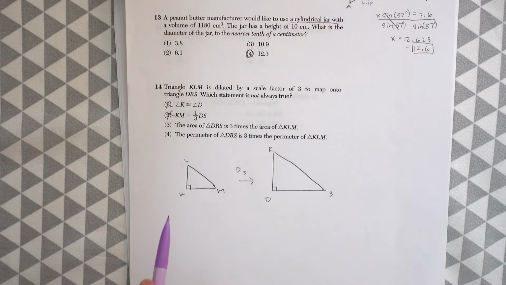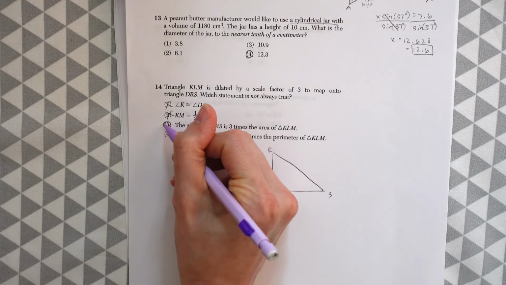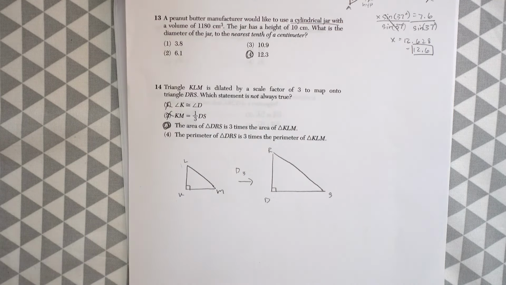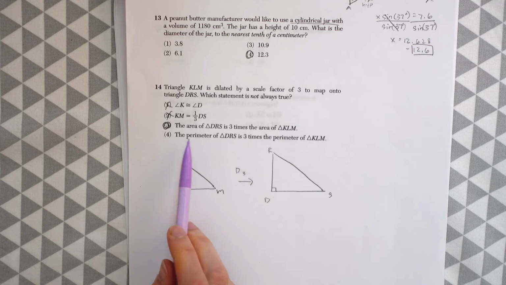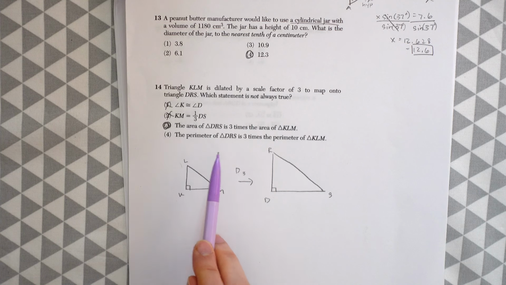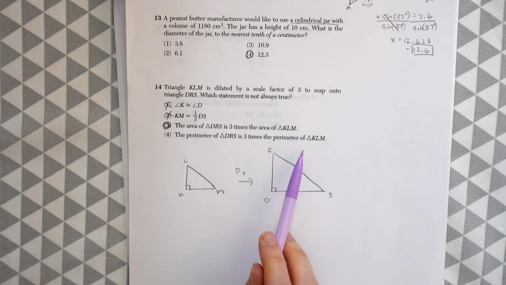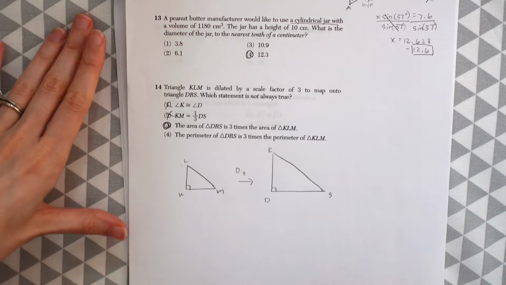Choice number 3, the area of triangle DRS is 3 times the area of triangle KLM. This is actually going to be our answer because area does not transfer exactly the way perimeter does. The next answer is the perimeter of DRS is 3 times the perimeter of KLM. And if you forget which one is which, you can just plug in some numbers and see that this is true. So I'm going to do that.